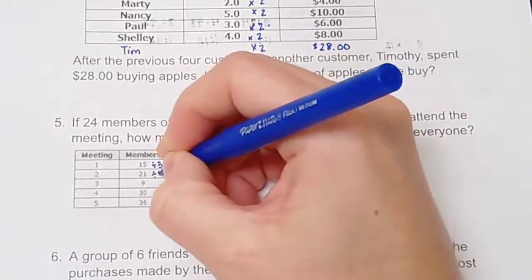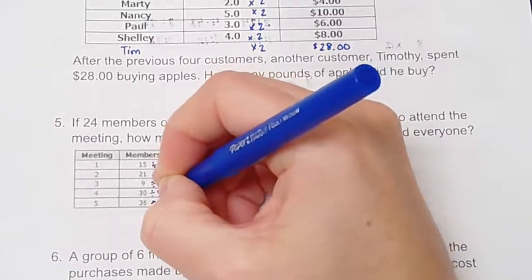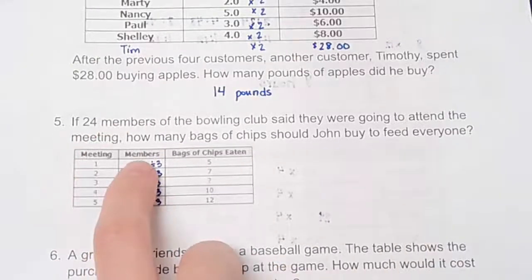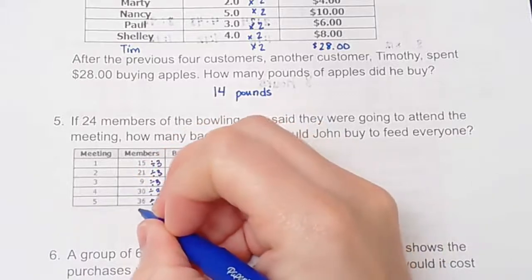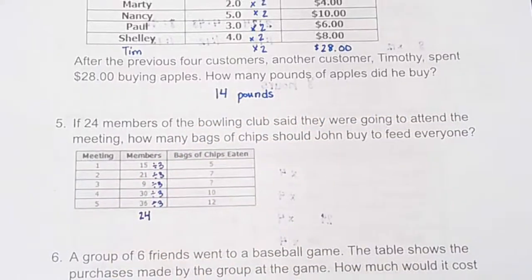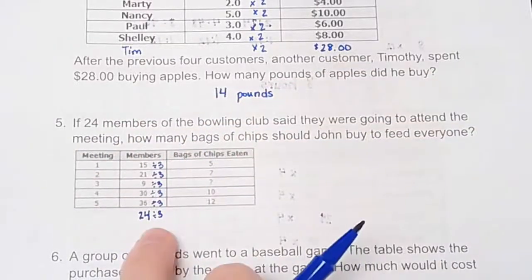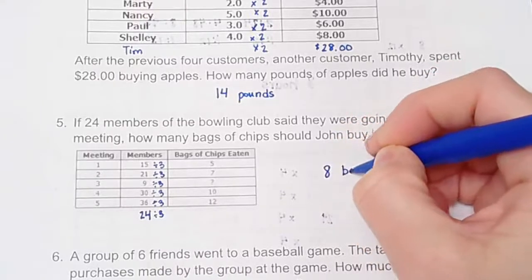Okay? Well, they're asking me about 24 members. So the 24 needs to go in this column right here. Okay, so if there's 24 members, then I need to divide that by 3. 24 divided by 3, hopefully you know that would be 8 bags. Good. 8.